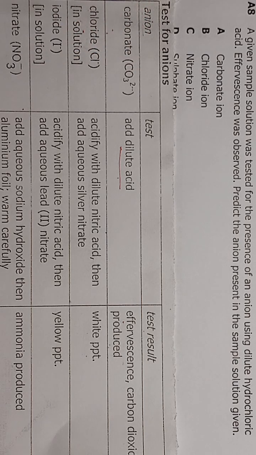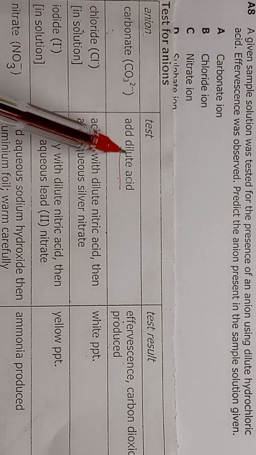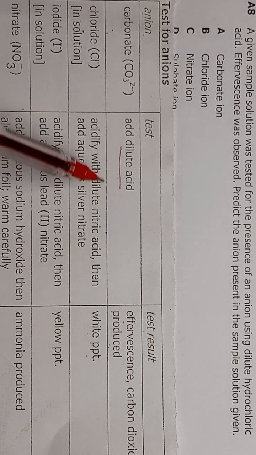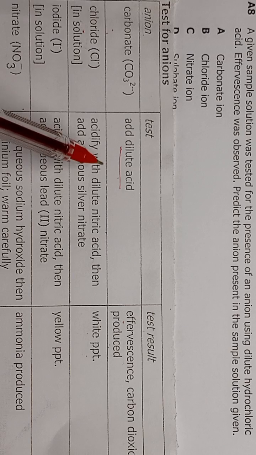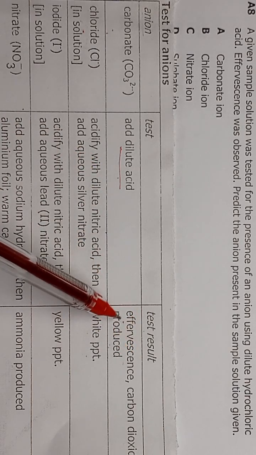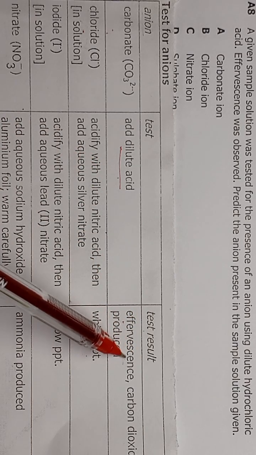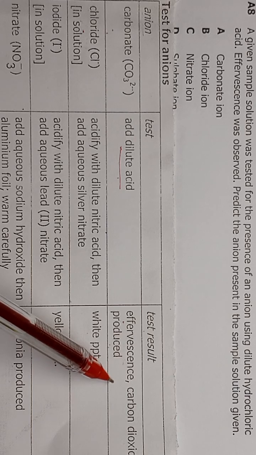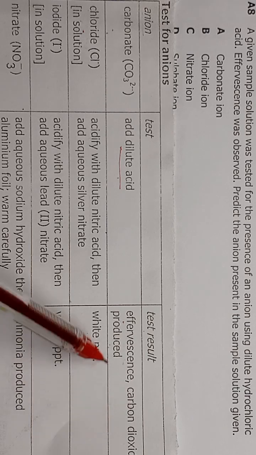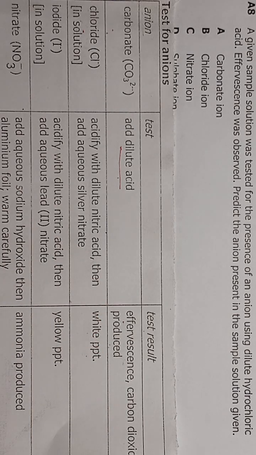How do we test it? We add dilute acid to the solution. Then the test result: effervescence is observed and carbon dioxide gas is produced. I hope that even before we go further, you can already know the answer.